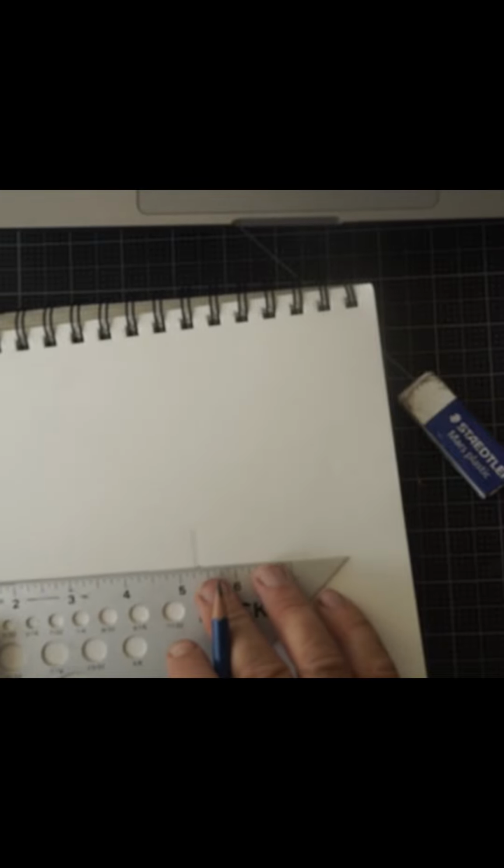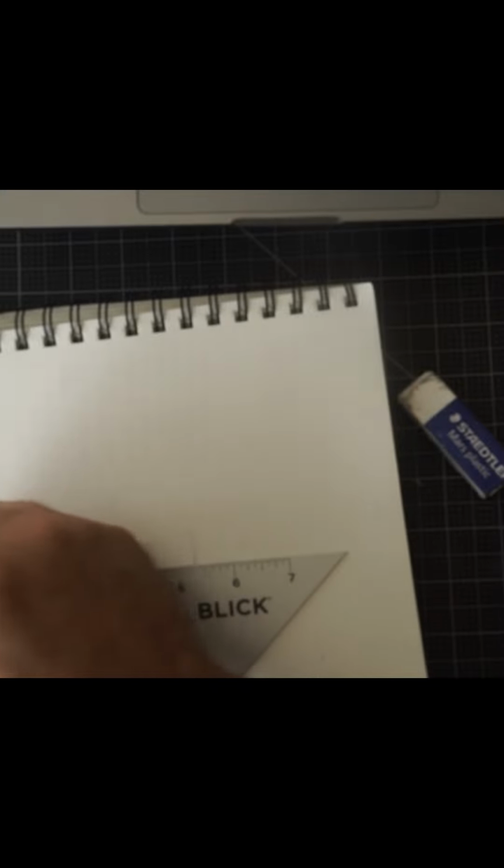So I'm going to roughly do the top of the building, and hopefully the proportions are right. We'll see. It's not a perfect science right now, but if we're going to look, that might be.